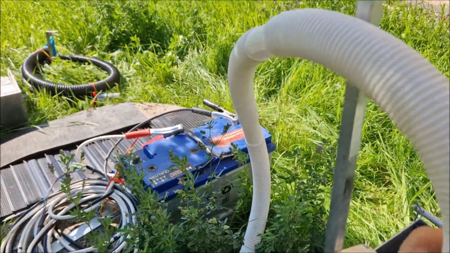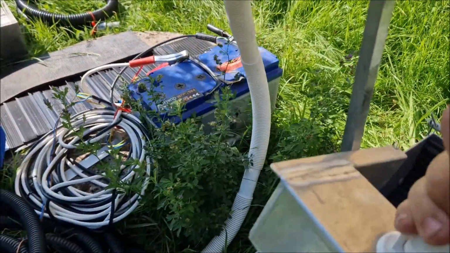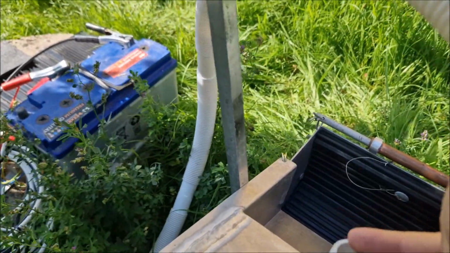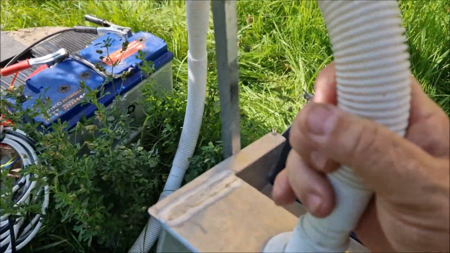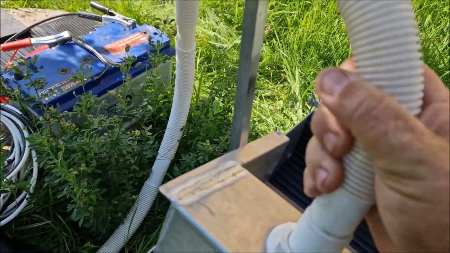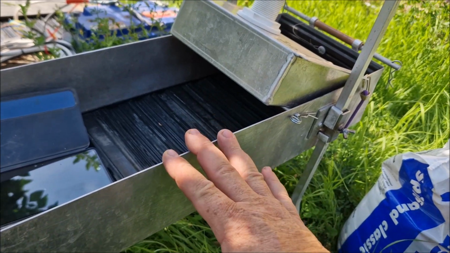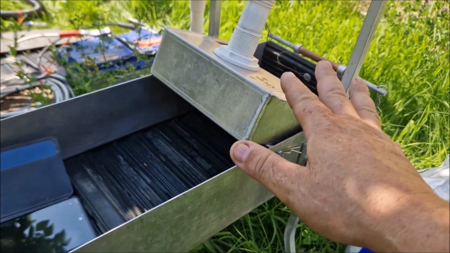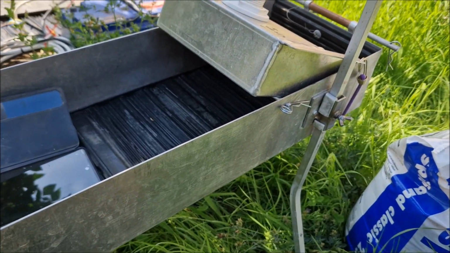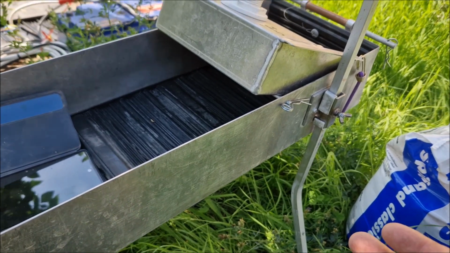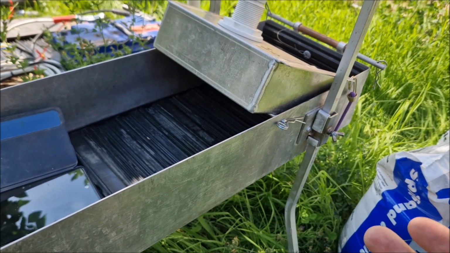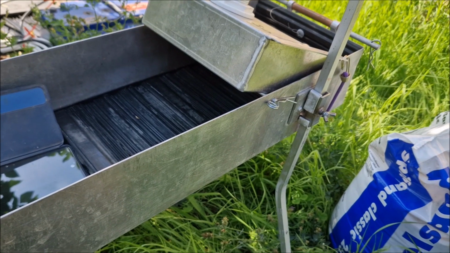I could take this off, and there's a little adapter that goes in here to reduce the water flow. But if I am using a regular sluice with an open flare, I don't have those options. I'm running by the amount of water that's coming down that stream.